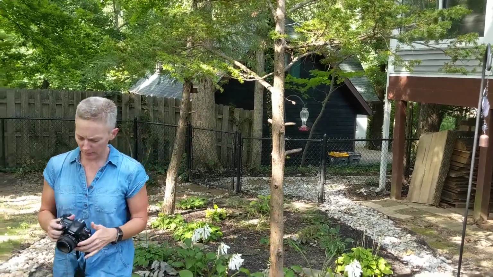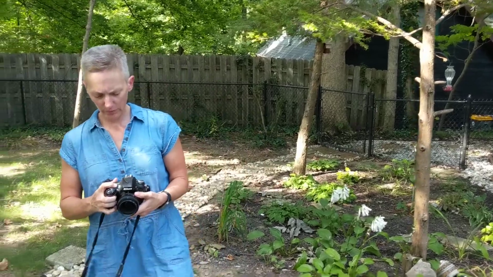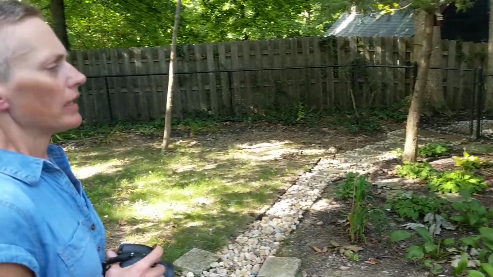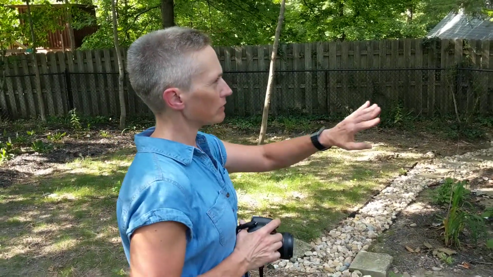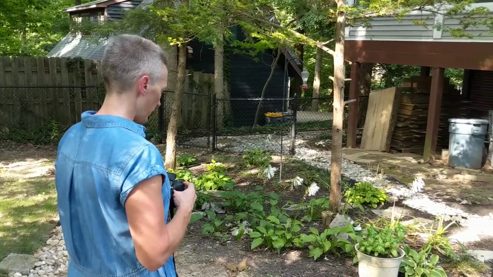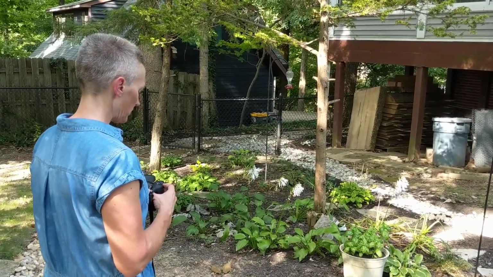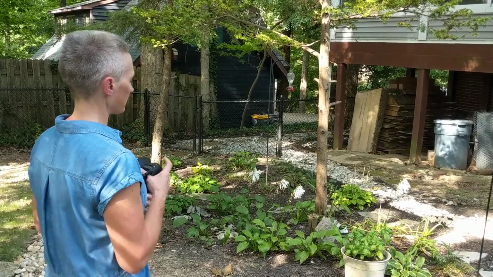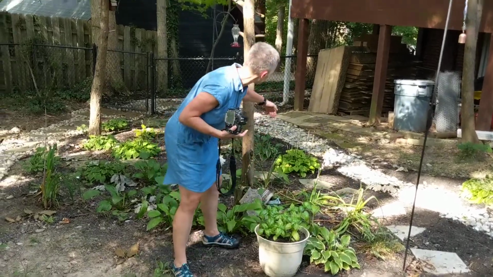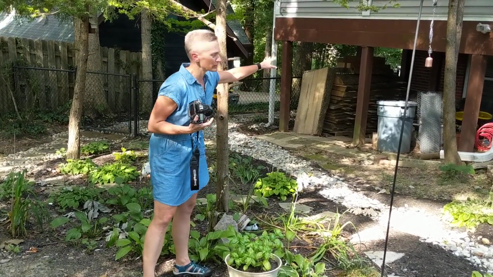But first again, I am going to do a matrix meter. Average meter, evaluative meter. So I'm going to set up my shot. I'm looking at this saying, okay, well, I really don't want all that background clutter. So I'm going to go to f2.5 because I'd like it in focus from about here to about right back here, but I don't want the rest of that.